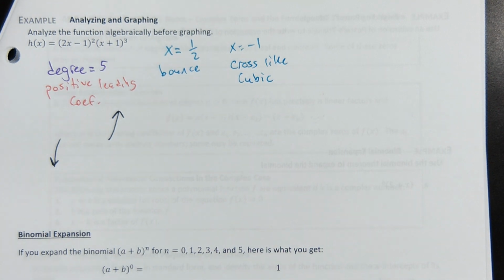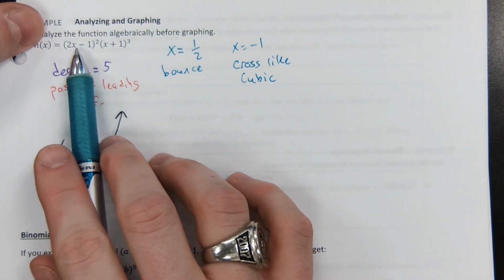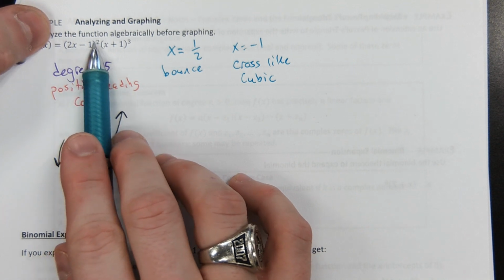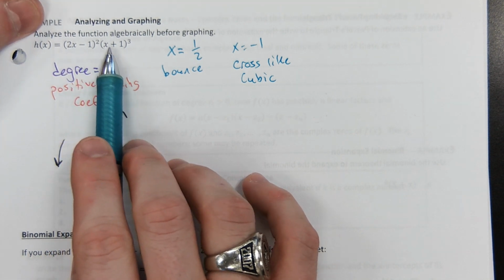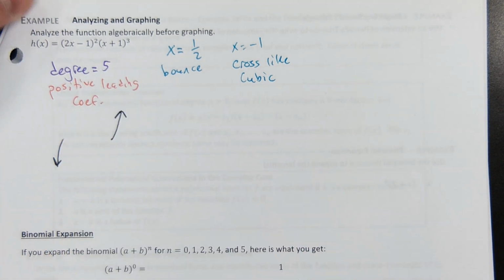And if you wanted to know, if you cared, if you put in x equals 0, you get -1 squared, which is 1, times 1 to the third. So 1. This thing crosses the y-axis at 1.